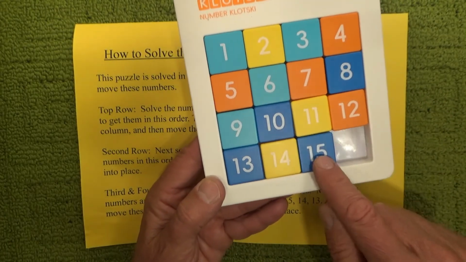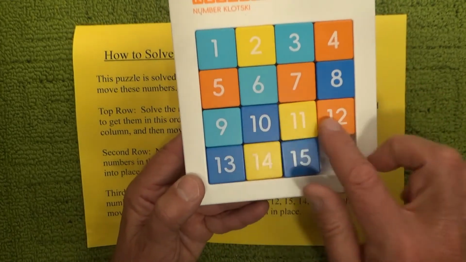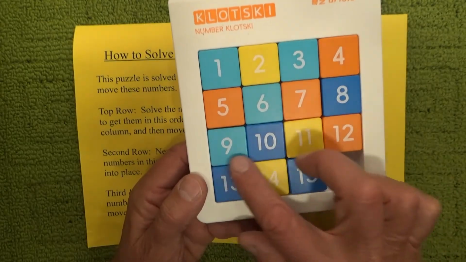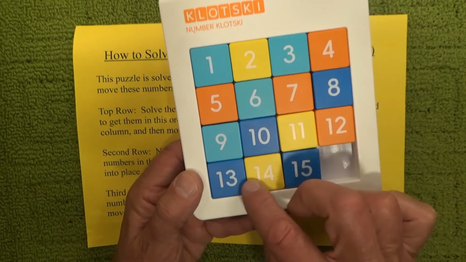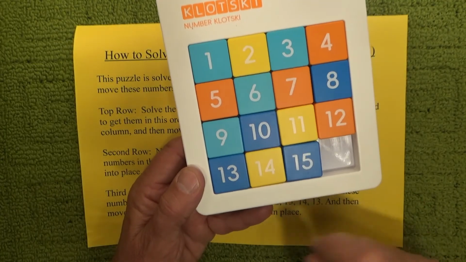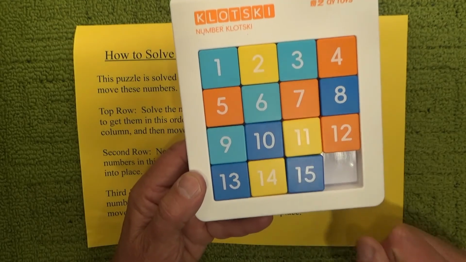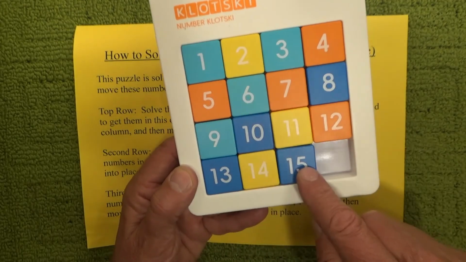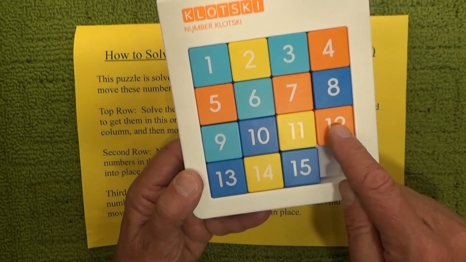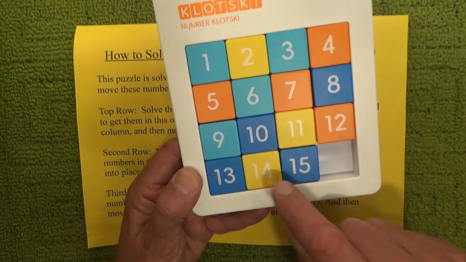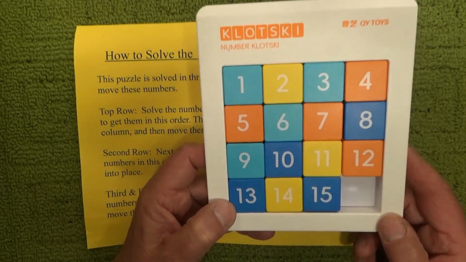And by having the 15 after the 12, 15, 14, 13, once they're in the right order, then the 15, 14 and 13 are correct as well. So you can see there that that's all solved. So I've got all the numbers from 1 to 15 in place, and 9, 10, 11, 12, 13, 14 and 15 are all in order.